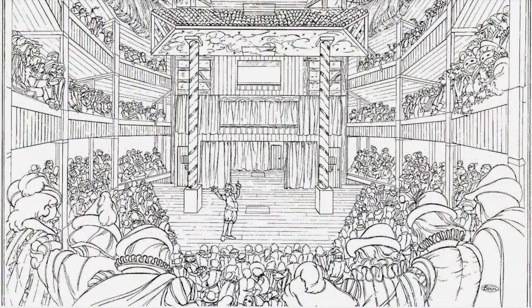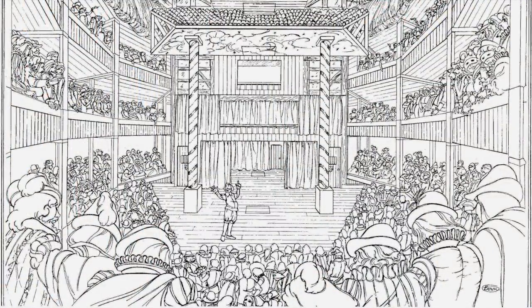Here's Timothy West as the chorus in a performance for Naxos Audiobooks.